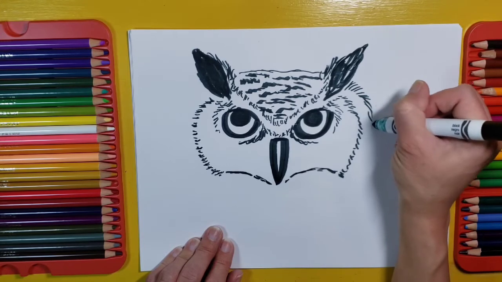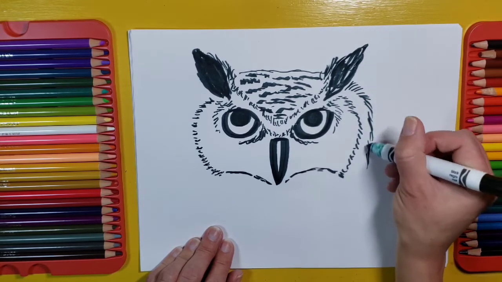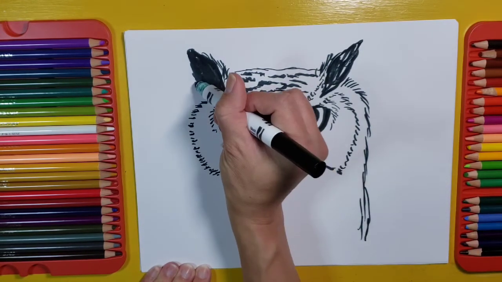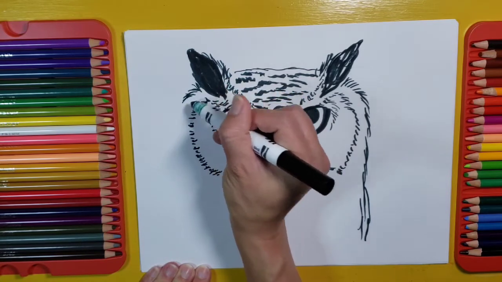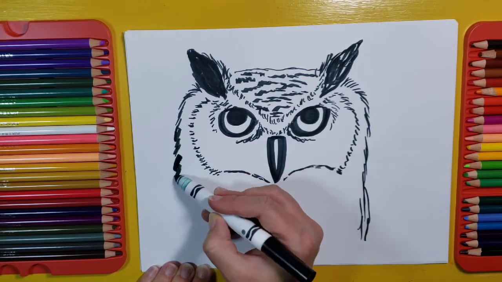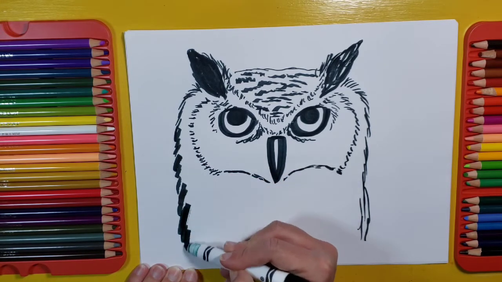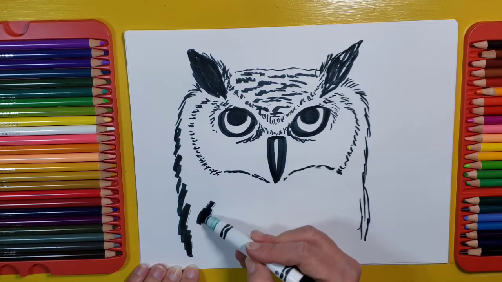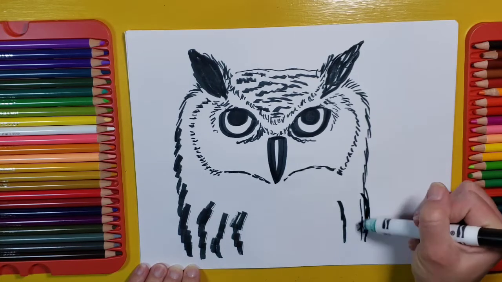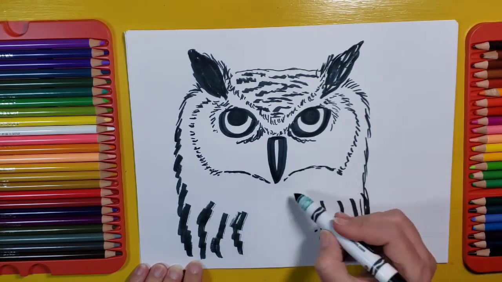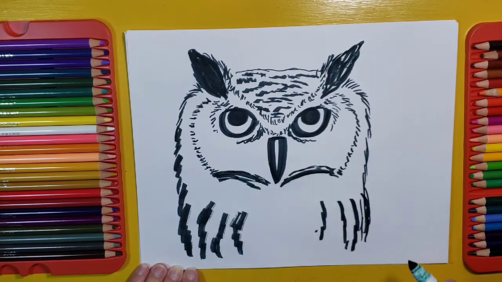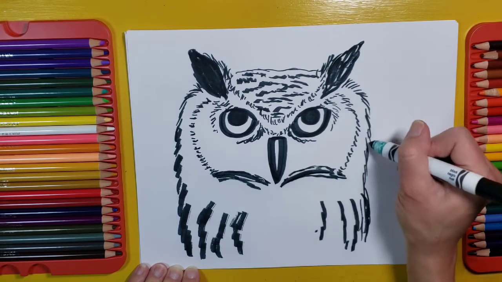And I'm going to make these kind of feathery brush strokes. And this time it's going to go all the way down the side of the body here. So these feathery marker strokes go all the way down, and they've got some thicker, darker feathers that come down here. So I'm just going to indicate those down here too. Okay, definitely starting to look more like an owl.